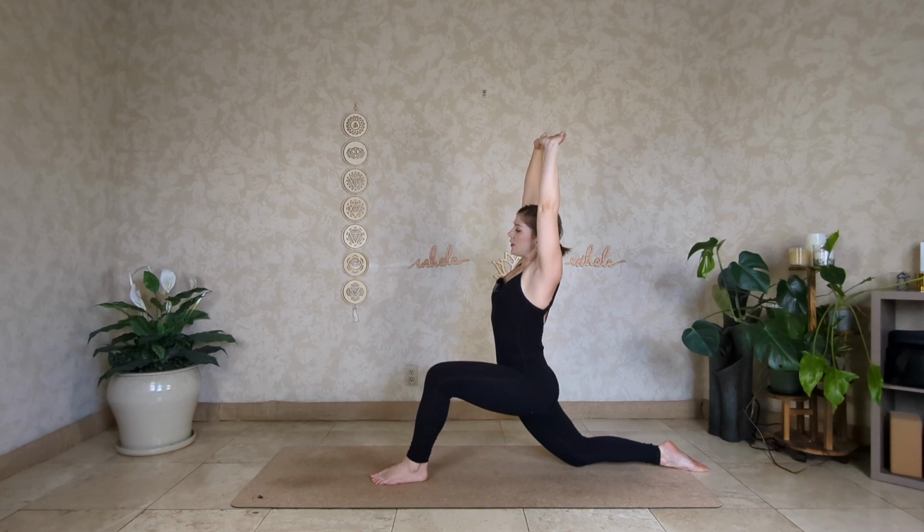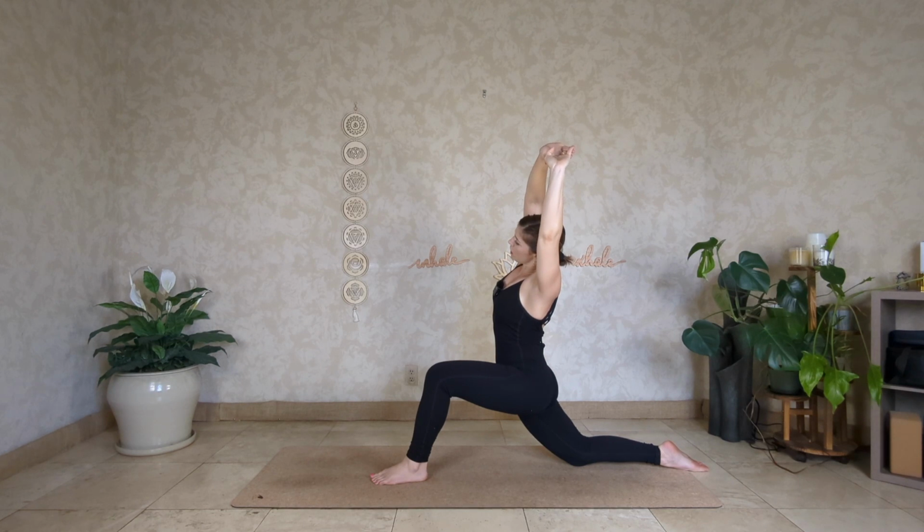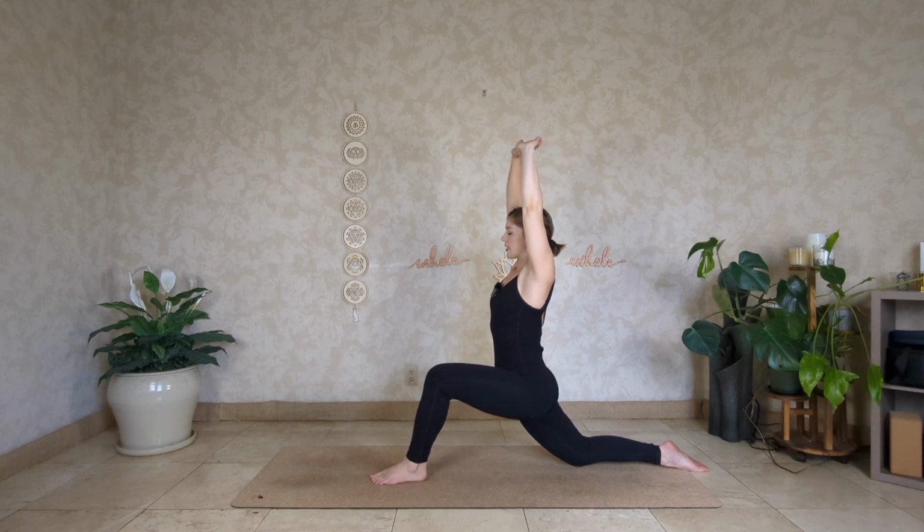And as you exhale, lean to the left side. Feeling the stretch as you lean to the left into the psoas muscle, hip flexor, into the right side of the body. One more breath here. And then inhaling back to center.